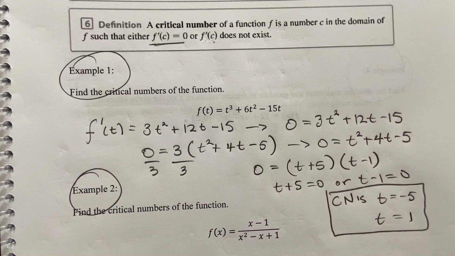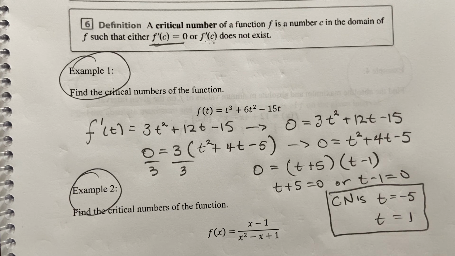We'll see why the critical numbers are critical in a second. Basically, we're going to need to be able to figure out critical numbers to be able to figure out min or max.